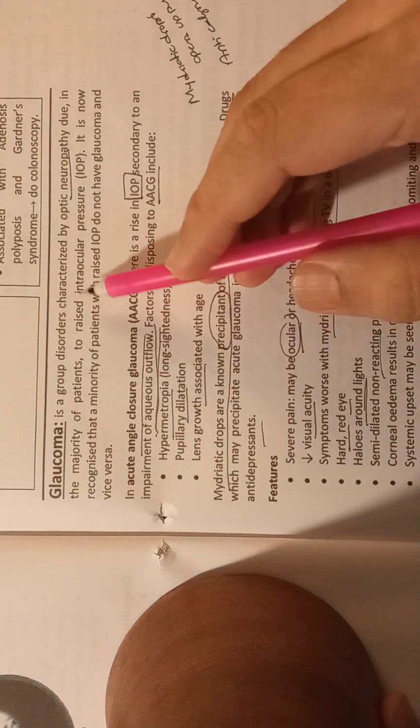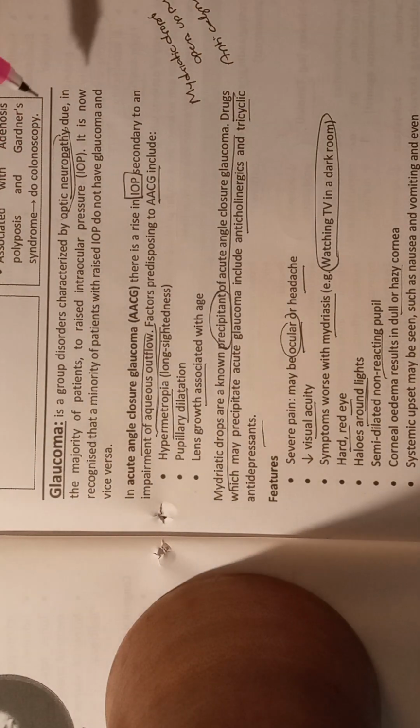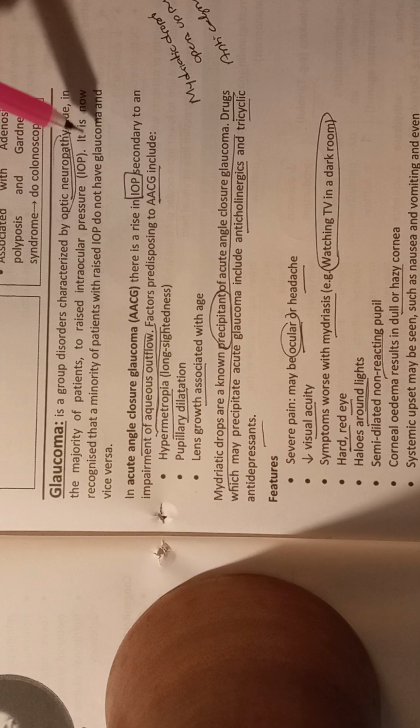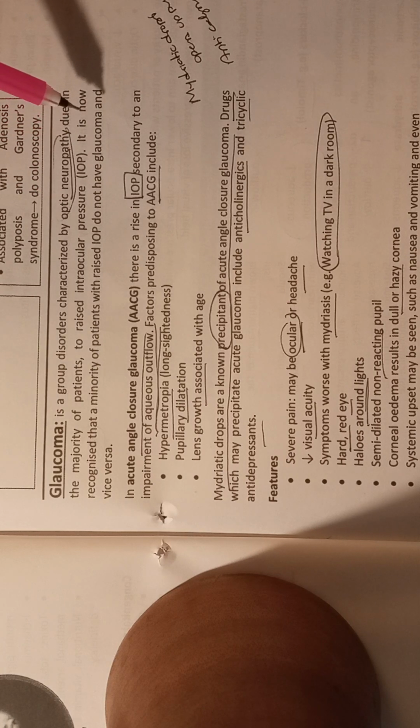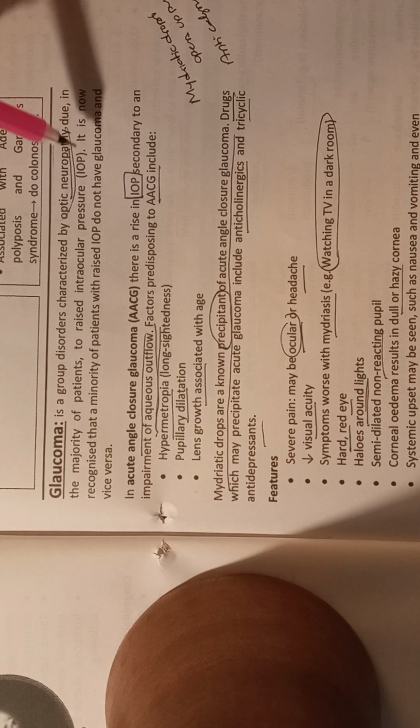Okay, next topic is glaucoma. It's a group of disorders characterized by optic neuropathy due, in the majority of patients, to raised intraocular pressure. It's now recognized that a minority of patients with raised IOP do not have glaucoma and vice versa. So patients may have or may not have raised IOP.